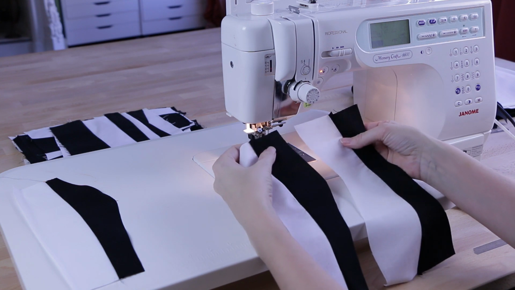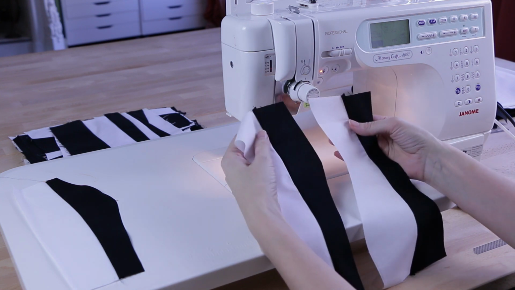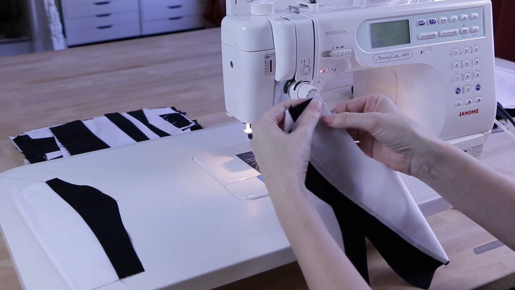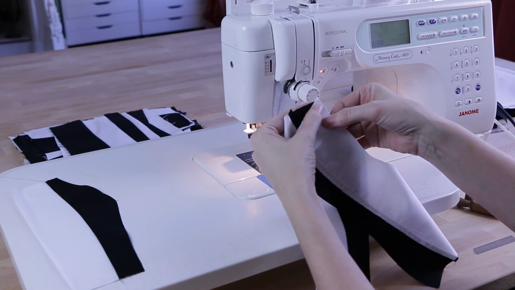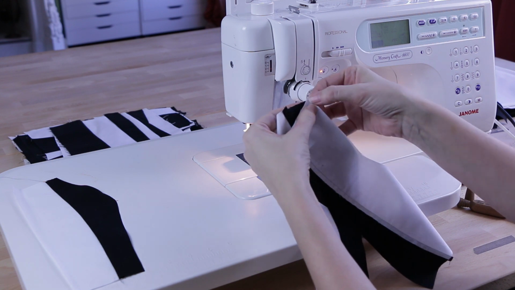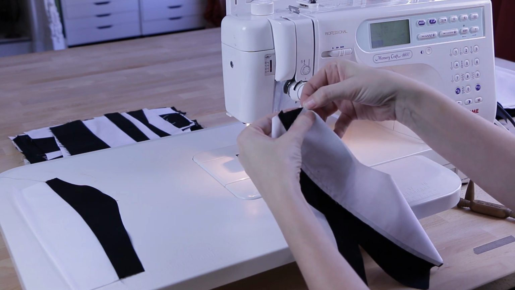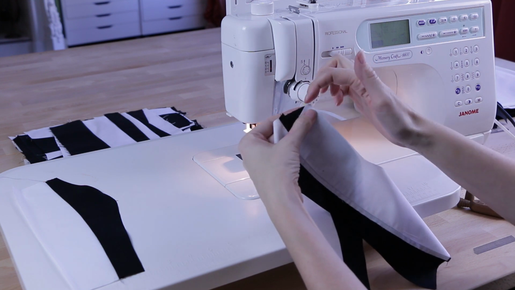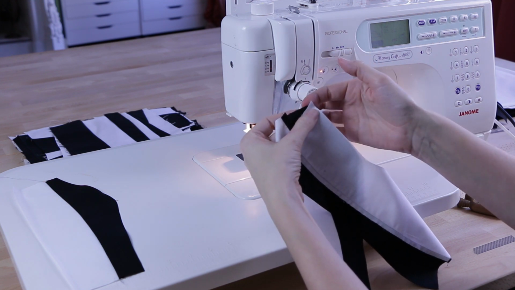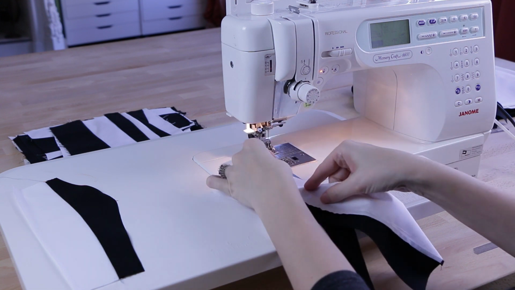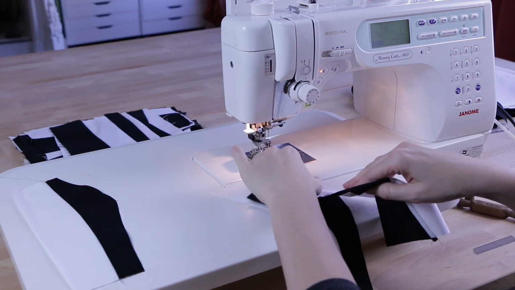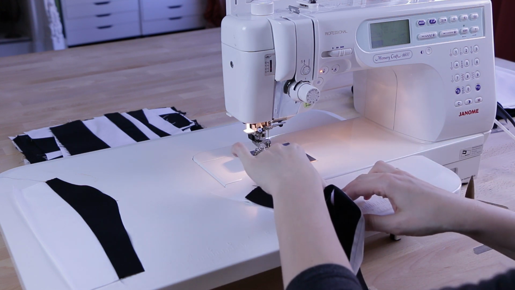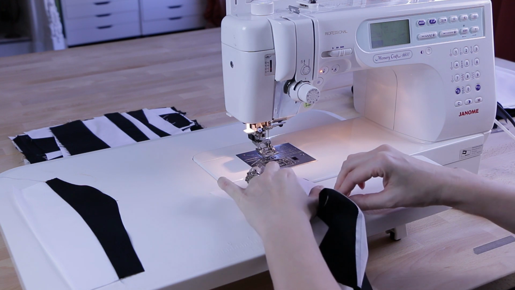Okay, so this is what I do when I take my improv curves over to my sewing machine. And as I mentioned before, what I do to start with is find this little divot right here. So this is where the seam will go. So I'm looking for where the fabric intersects right here and where it crosses. So that's where I'm going to start. And I'm going to try to get the fabric ready to curve.